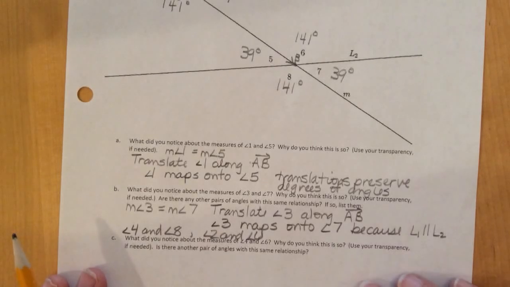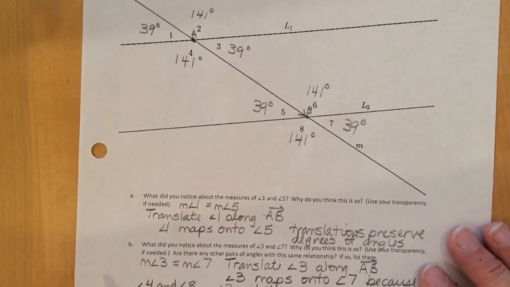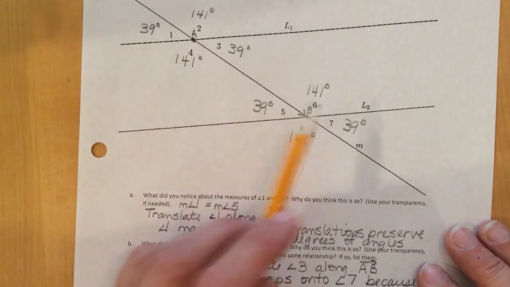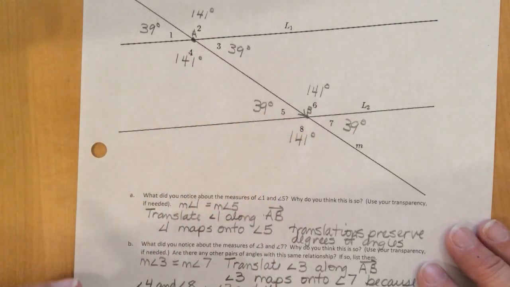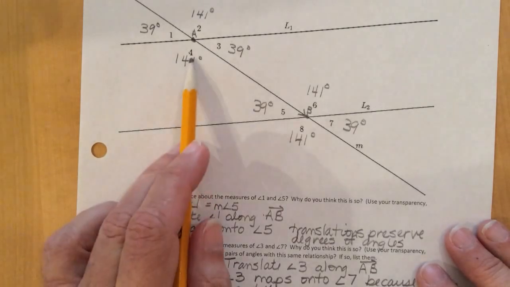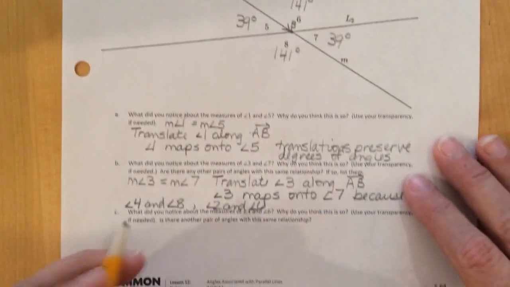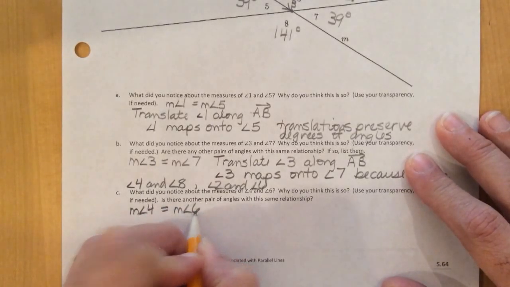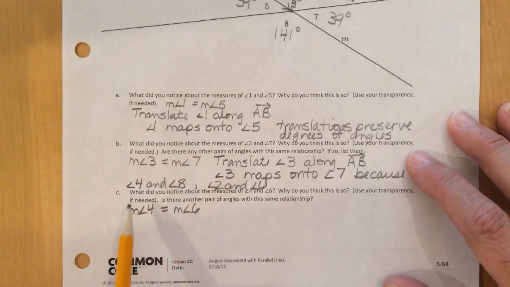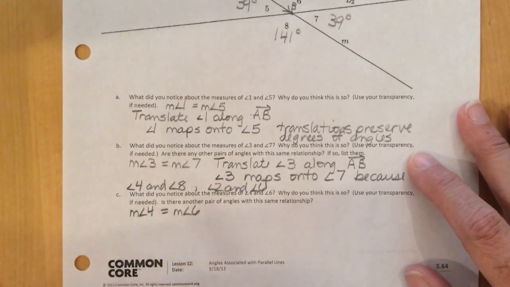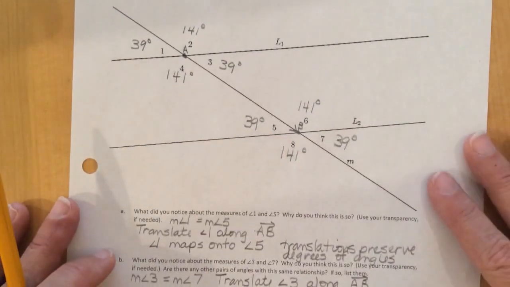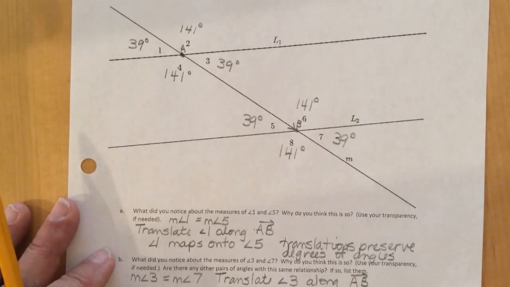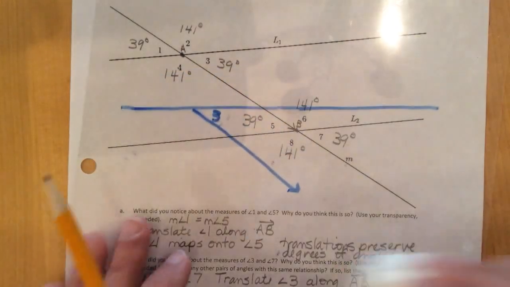Okay, so now we're going to look at exercise C here and explore angle 4 and angle 6. And this one, we notice that they're congruent. The measure of angle 4 is equal to the measure of angle 6. Let's write that down. The measure of angle 4 is equal to the measure of angle 6. But why do we think this is so? Use your transparency if needed, and then list other pairs that would have the same relationship. All right, so this isn't going to be the same rigid motion, is it? Because we can't just use a translation in this case.